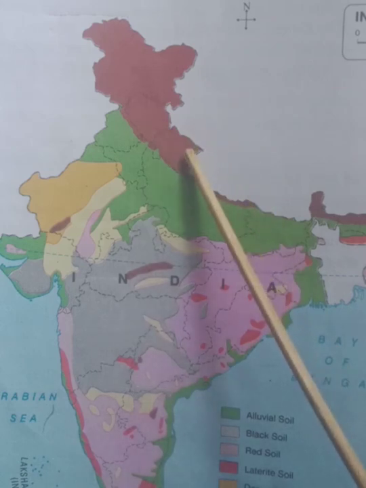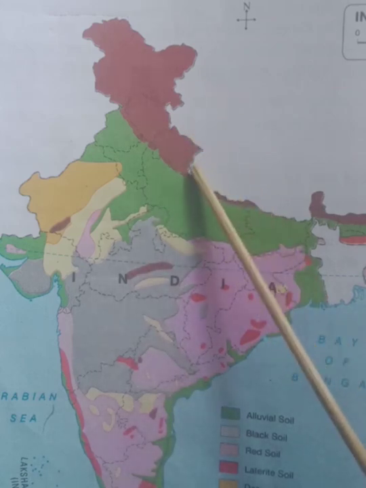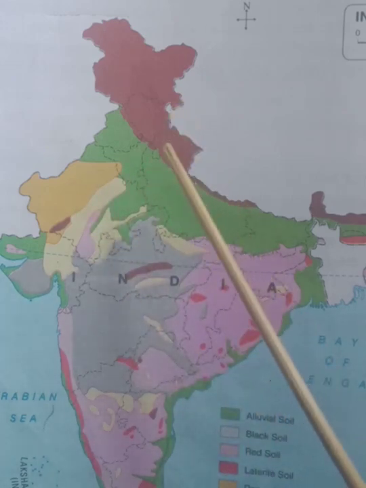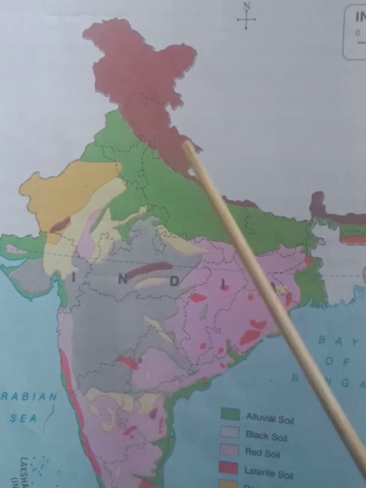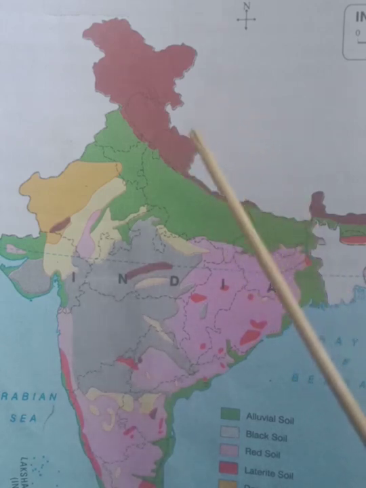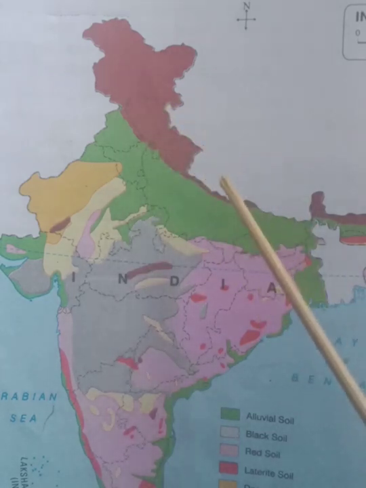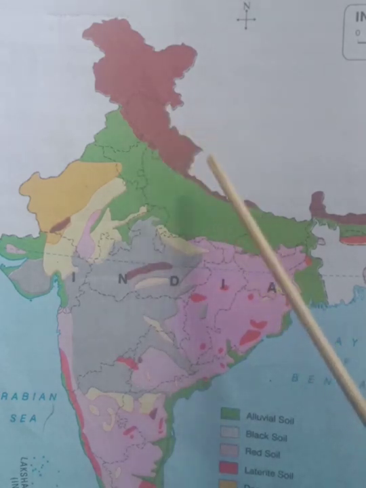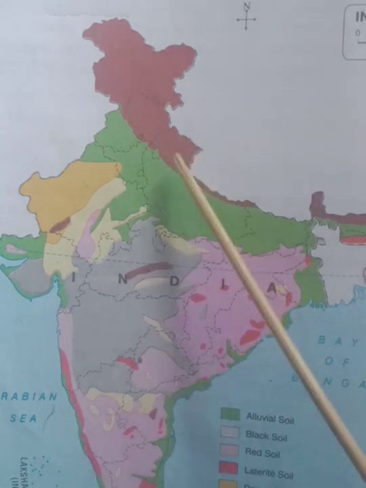Humus is the remains of dead plants and animals. So what do you mean by humus? Humus means the remains of the dead plants and animals. The minerals present in the humus make the soil very fertile.